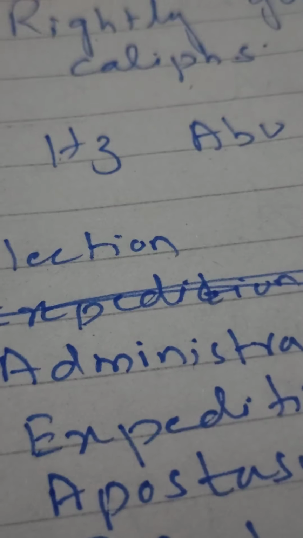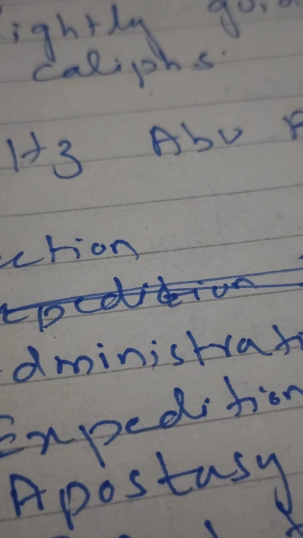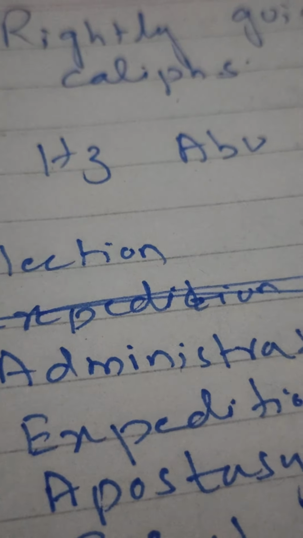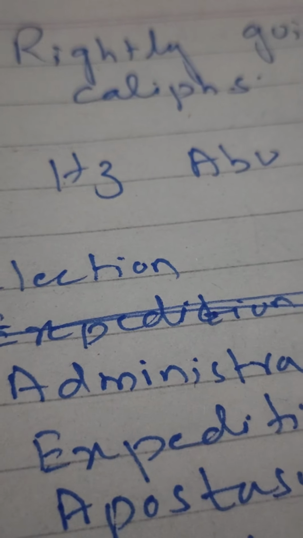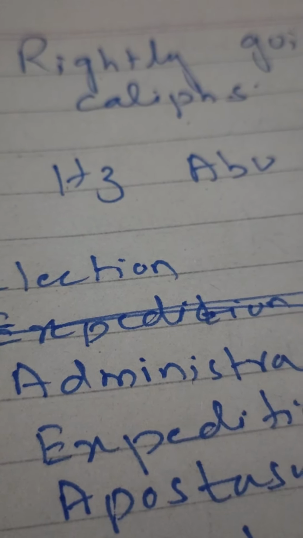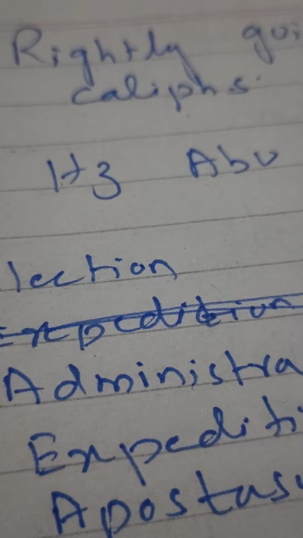But there was a demand for rightly guided caliphs, because mostly students are confused and very worried about the topic, and maximum students were asking about the election and administration of Hz Abu Bakr and the expedition to Syria. They are confused about which topics are included and which are not. Do we need to learn the whole topic of Hz Abu Bakr, or can we skip some of the topics? So these are mainly the questions from the students.